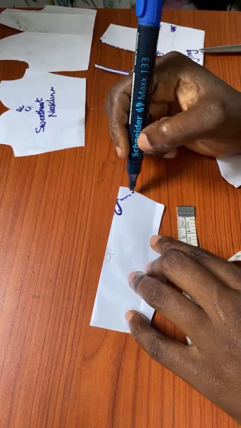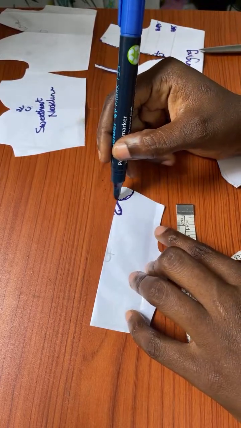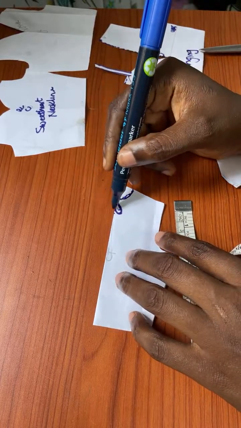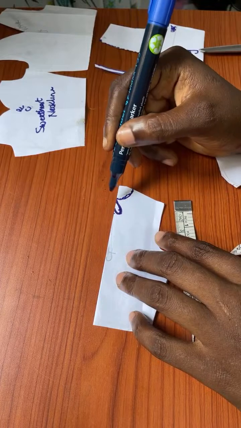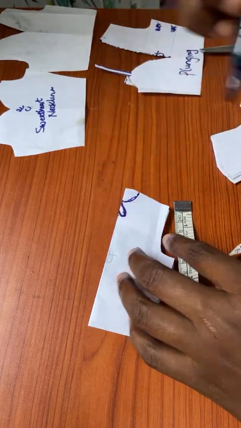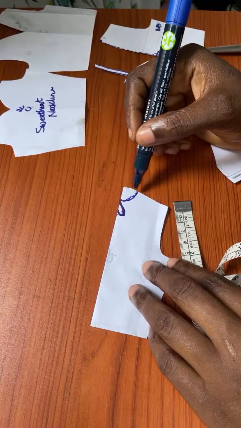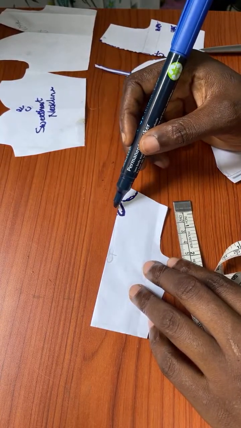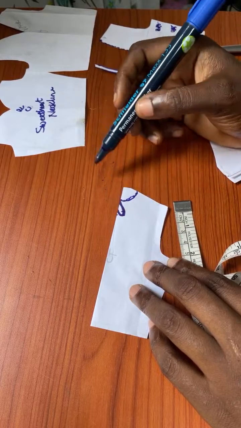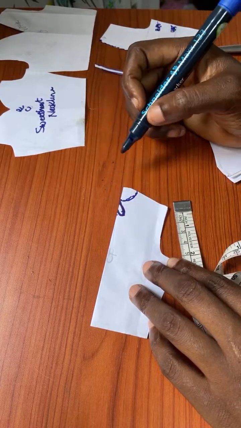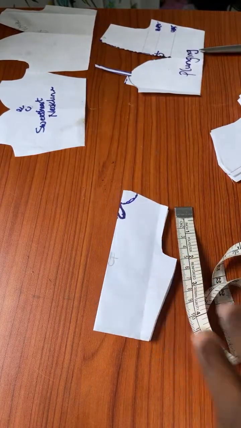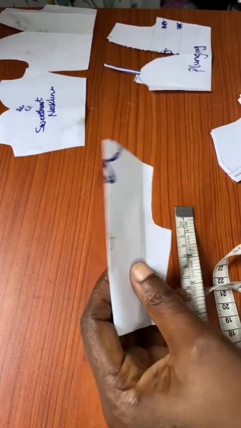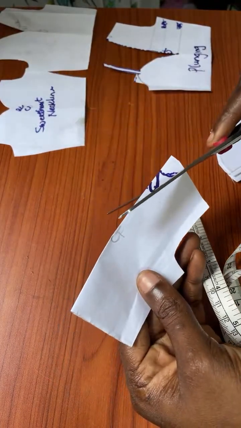So we have our jewel neckline right here. This is the jewel neckline. Then we now have the keyhole. The shape is going to be a heart shape at the end of the day. So you need your neck width and neck depth for the jewel. Then you need the neck depth of where you want the hole to start or to sit. Then you need the width of the hole as well. Okay, I hope we all understand. So now what to do is to just go ahead and cut this out.